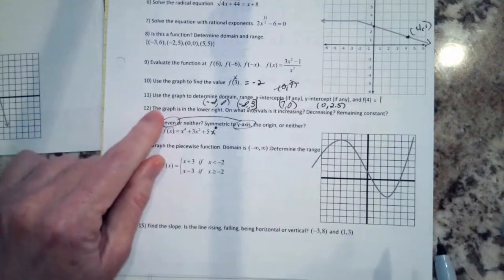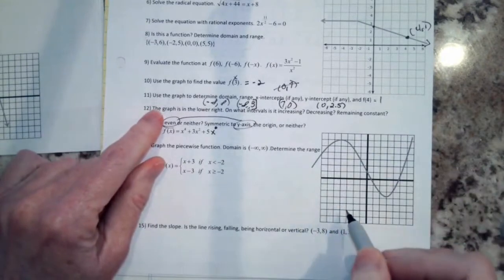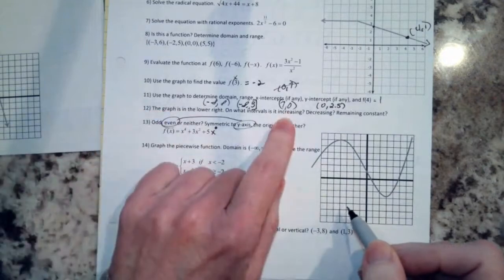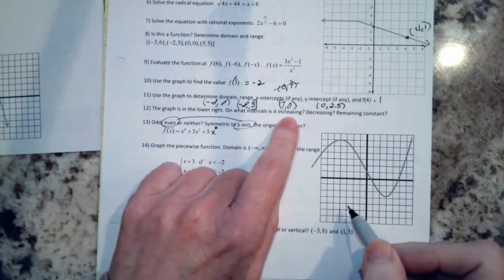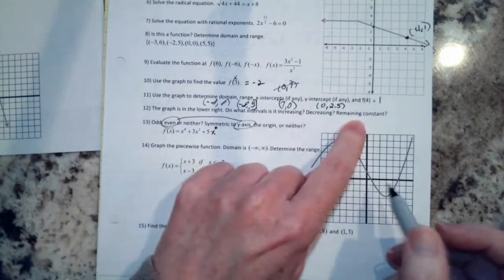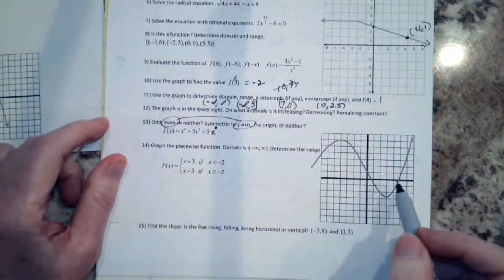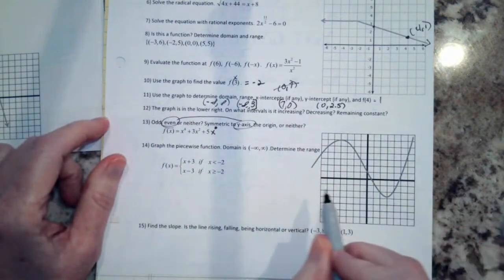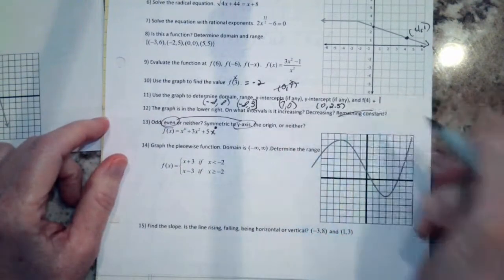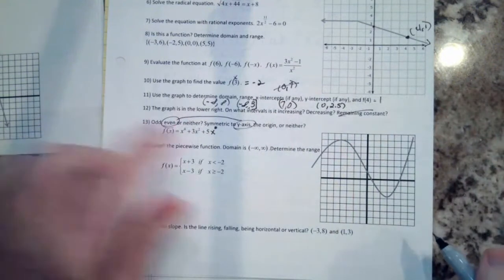Let's back up to number 12. The graph is here. We are looking for what intervals is it increasing? Where is it decreasing? Where is it remaining constant? Well, I can tell right now there's nowhere it's remaining constant. We're not floating along on a flat ridge, so there's nothing remaining constant there.